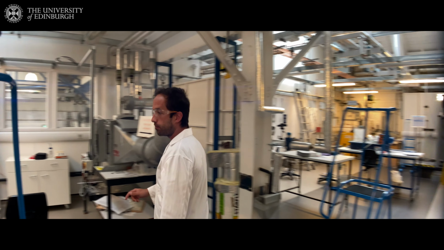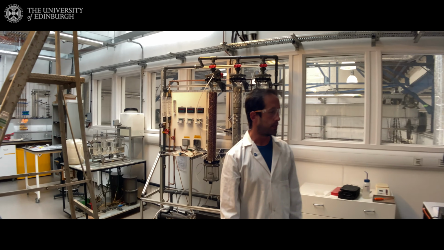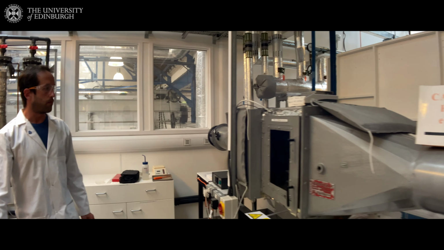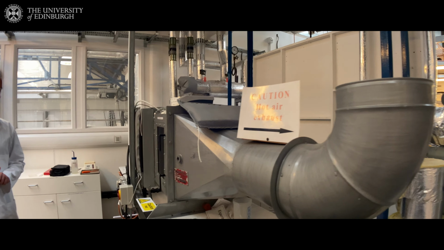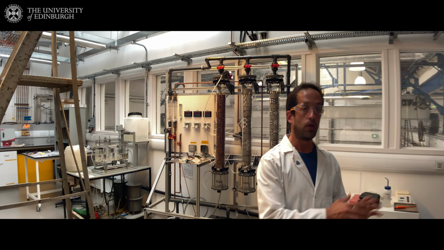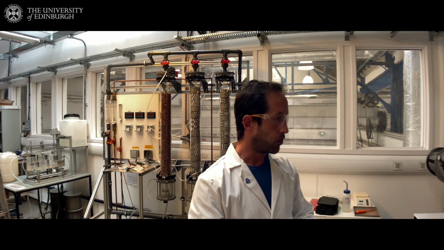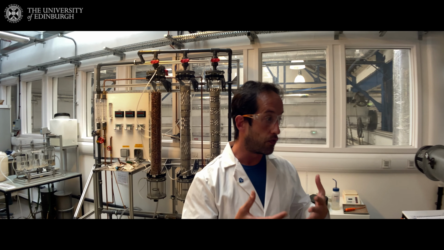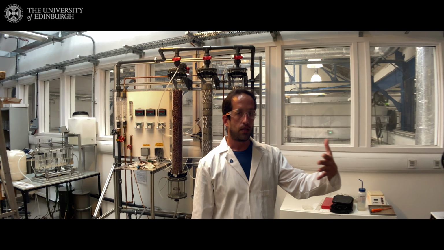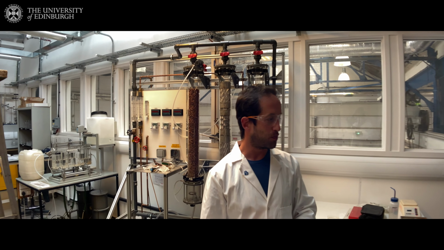Here, another experiment related to phase change is the dryer experiment. Dryers are used in almost any kind of process. It is one of the first steps when the raw material arrives, before the process. We need to dry it, we need to remove the moisture content. It can also be utilized to study crystallization processes.